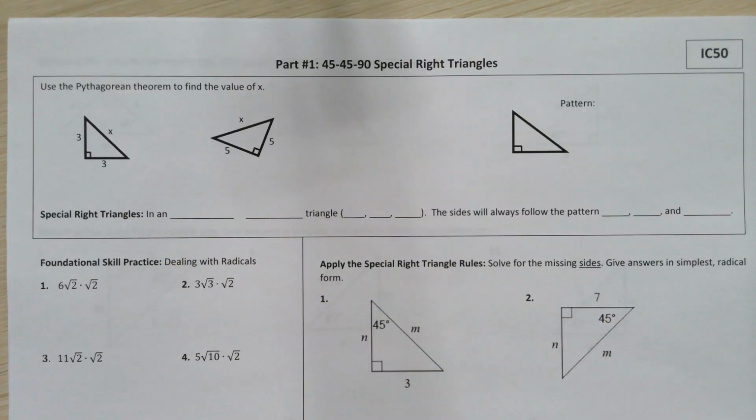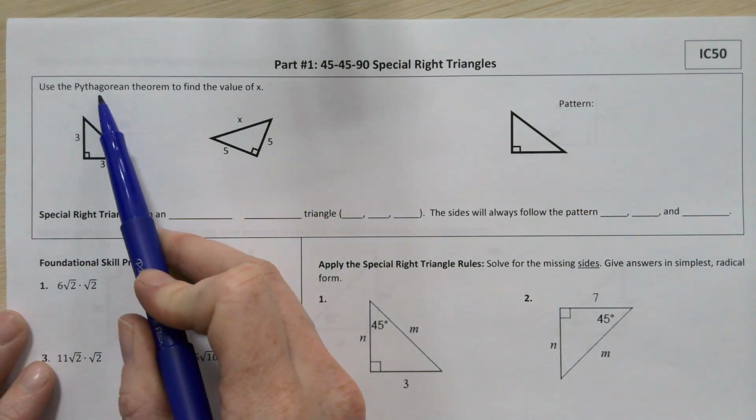Hello, geometry students. For today's notes, you will need in-class 50. This is the first part of standard 12. We are going to be learning some new techniques to solve for the sides of right triangles. So to get us started, we're going to build off of our knowledge of the Pythagorean theorem.